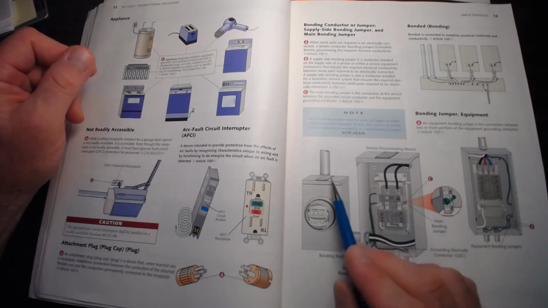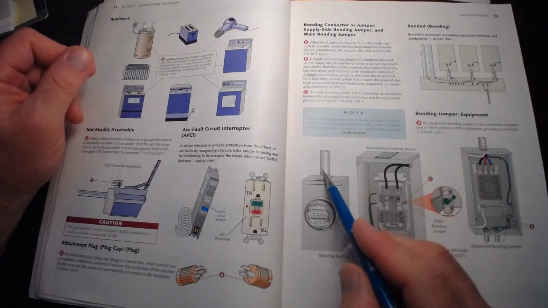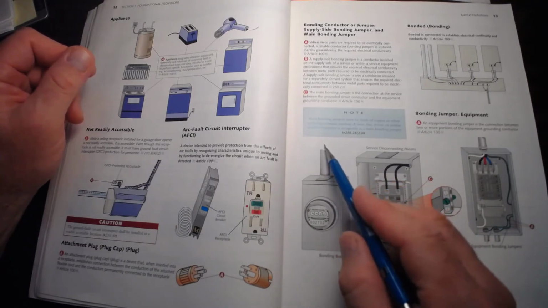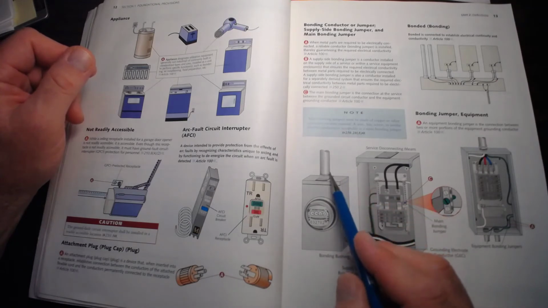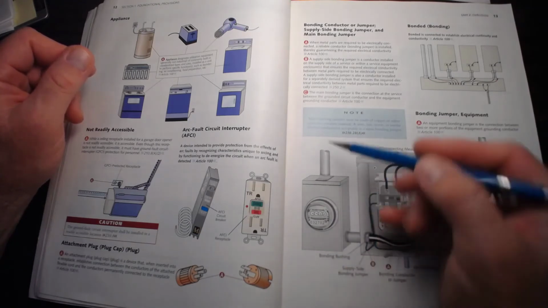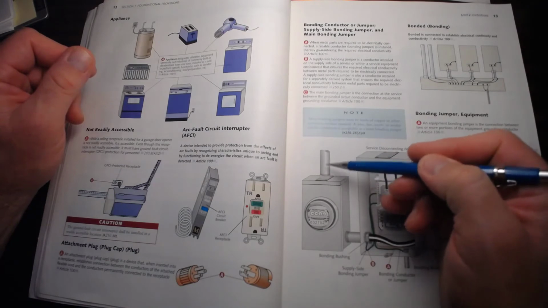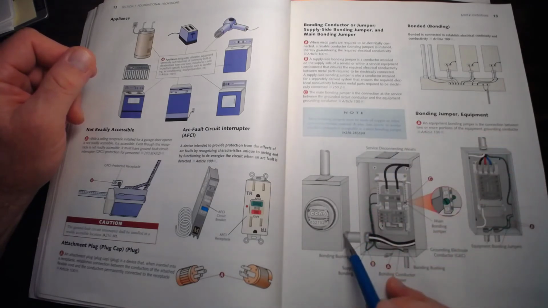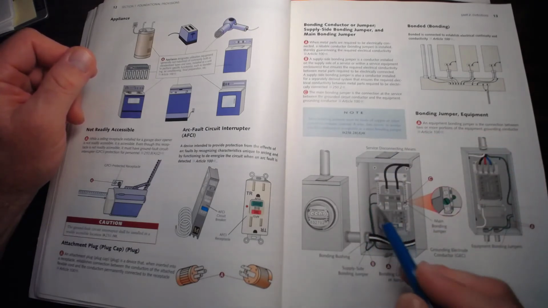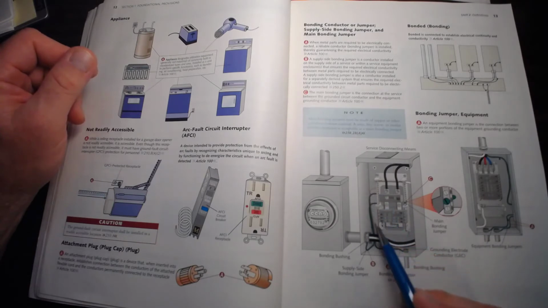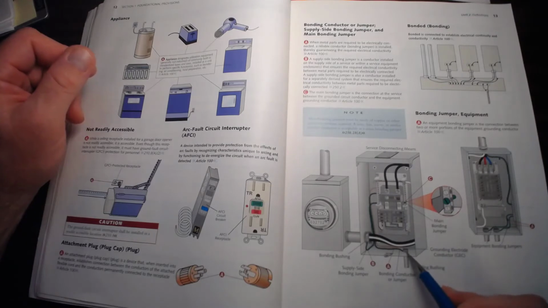So at the service, the service conductors come in hot and neutral for residential. There's no ground wire. So the ground is reestablished here at the service. This bare copper goes out to the ground rod, and this is considered the grounding electrode conductor. We have a bonding bushing to bond the conduit.